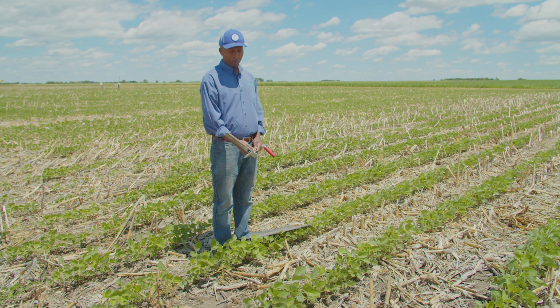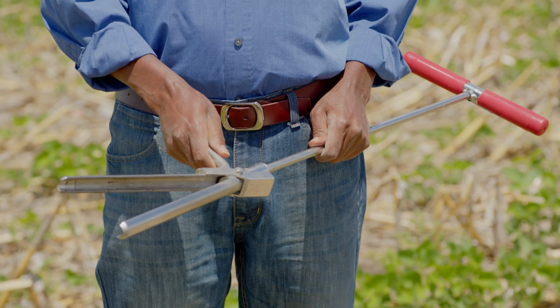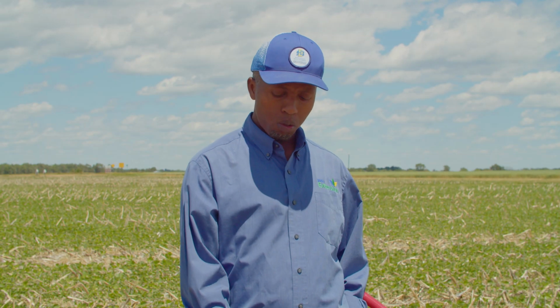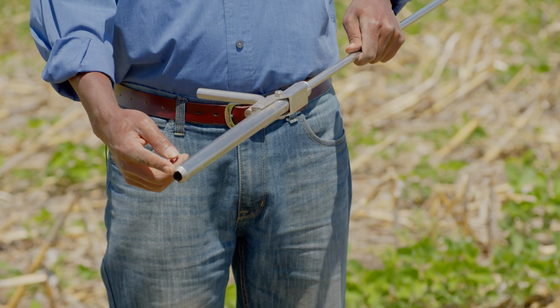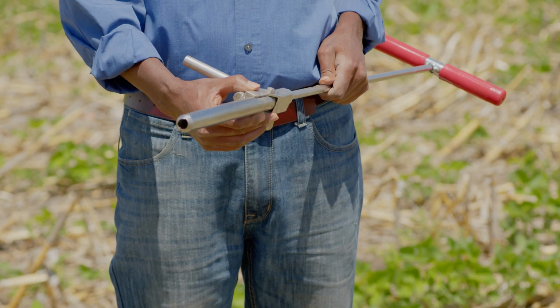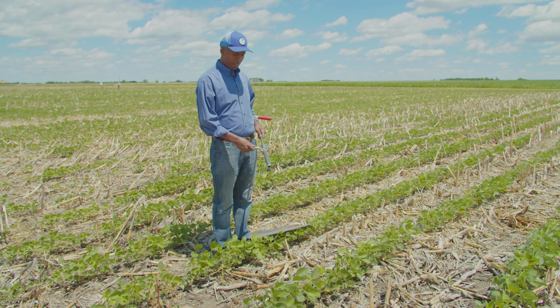Most of the farmers are going to do soil fertility sampling, and that soil can also be used to test for soybean cyst nematode. So a soil probe would be the best. We need between 0 to 8 inches of the topsoil. That's where we're likely to find the nematode.